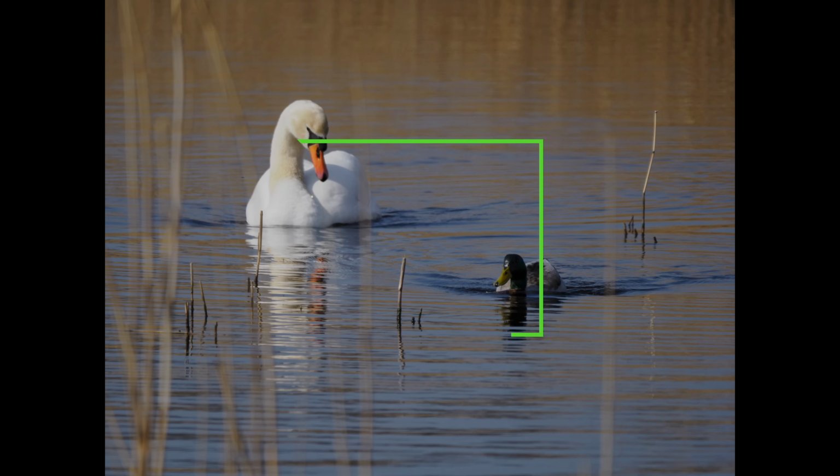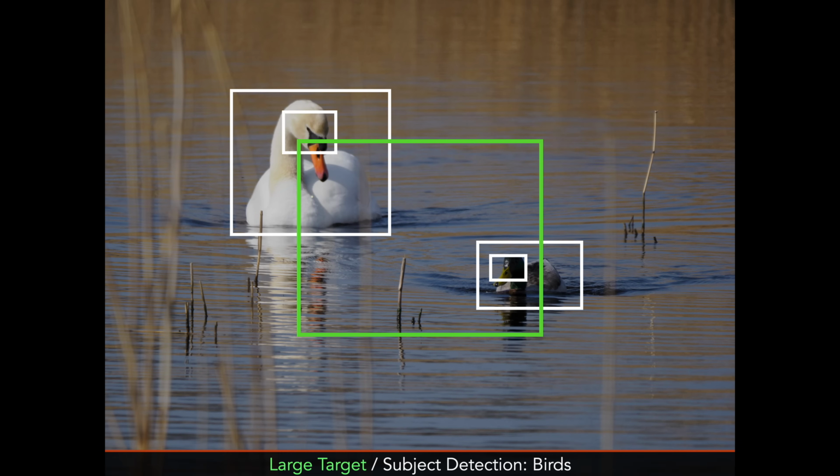Here we have the large target in green and the white frames around the 2 birds detected by the camera. The green area and the white areas overlap, so in a situation like this, the OM1 will choose the swan or the duck automatically. You don't have an immediate control on who gets priority.